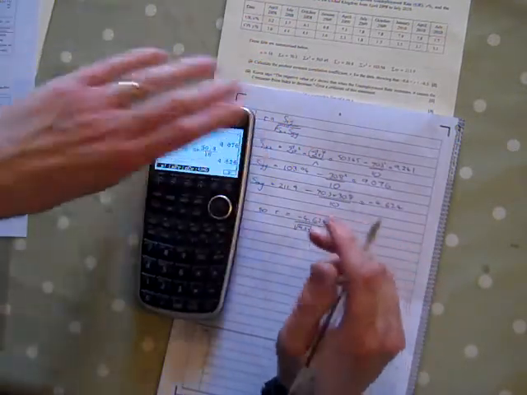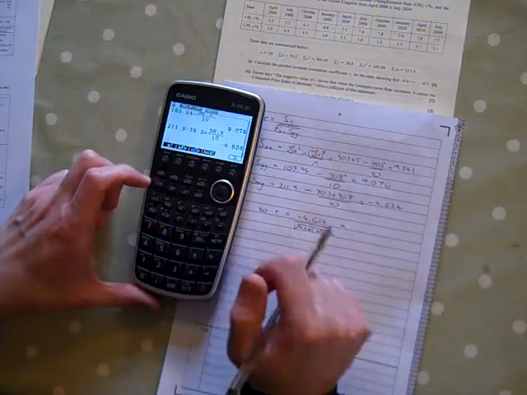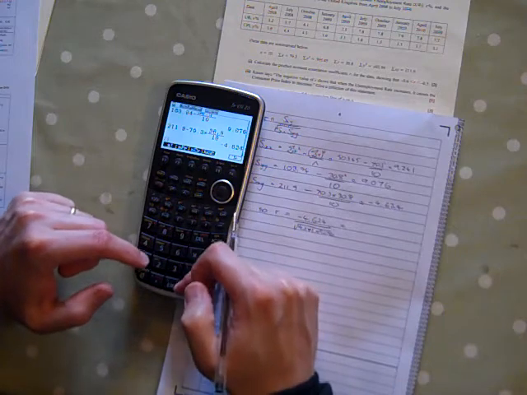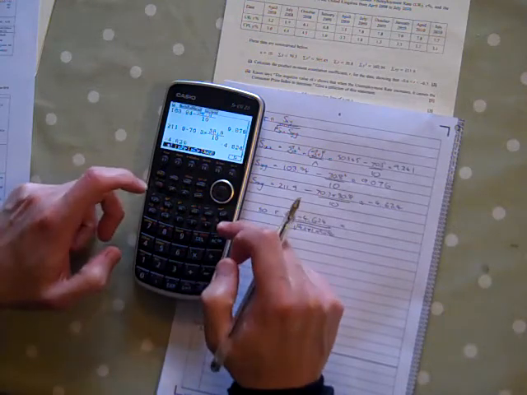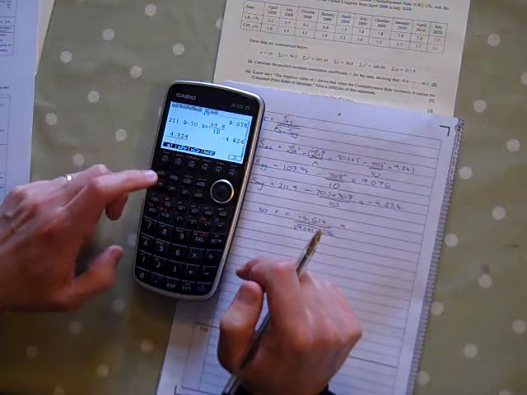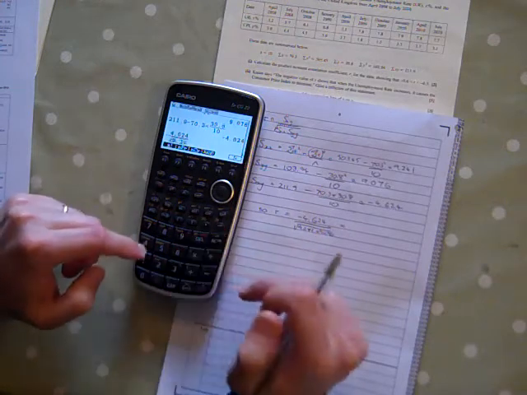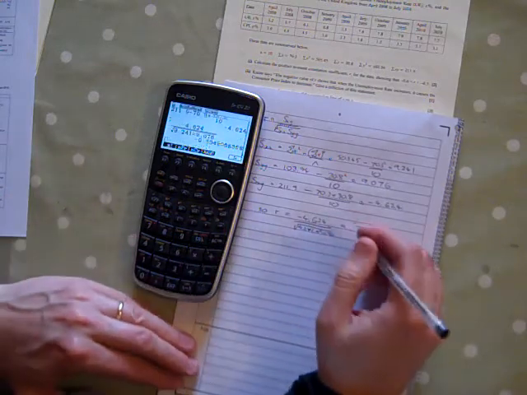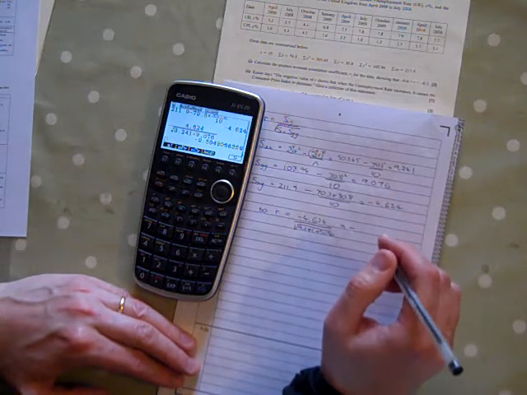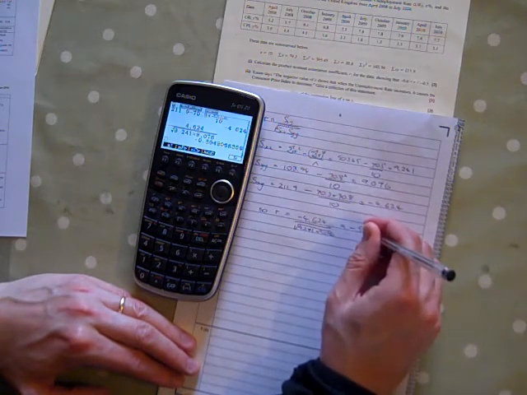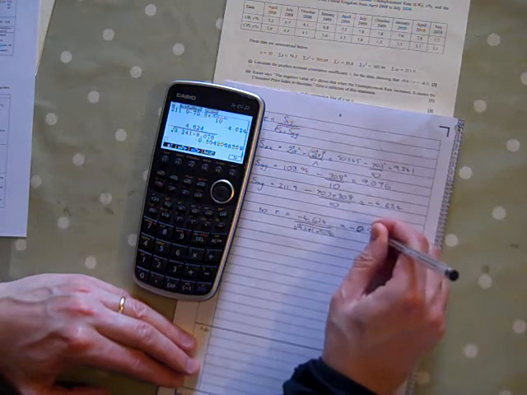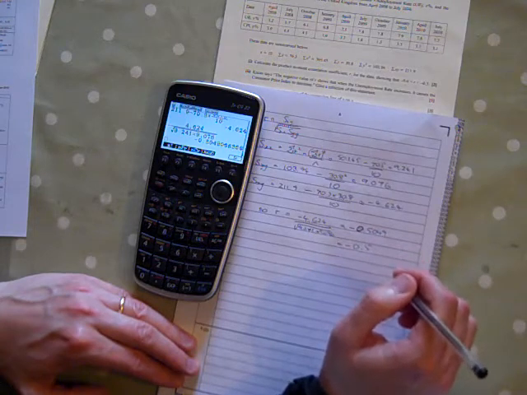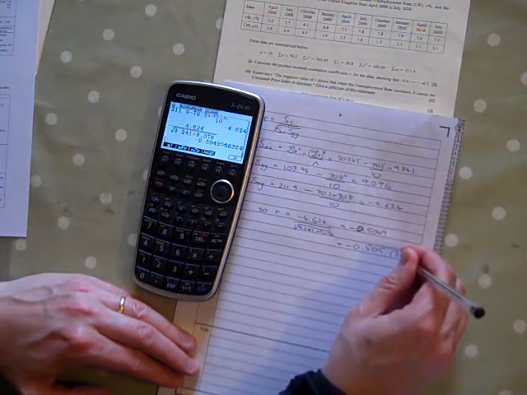The moment of truth, our answer: minus 4.624 over the square root of 9.241 times 9.076, giving us minus 0.5049, so minus 0.505 to 3 SF.